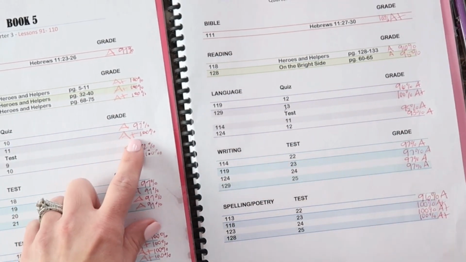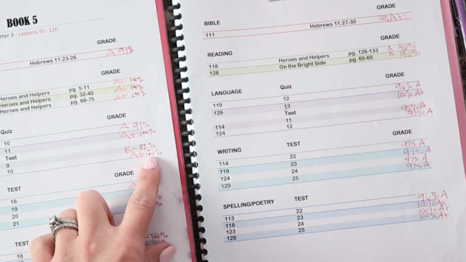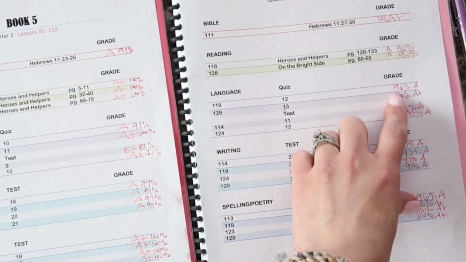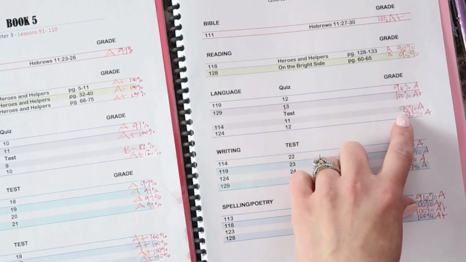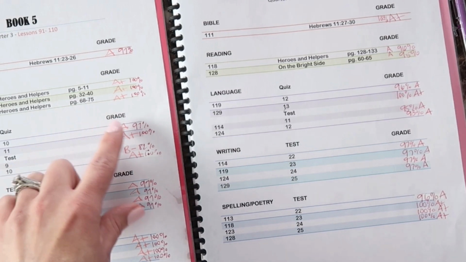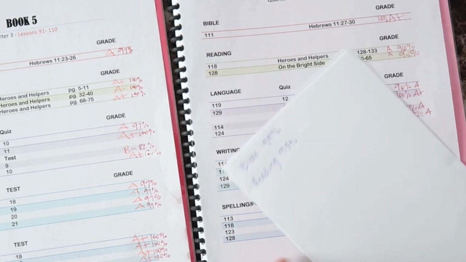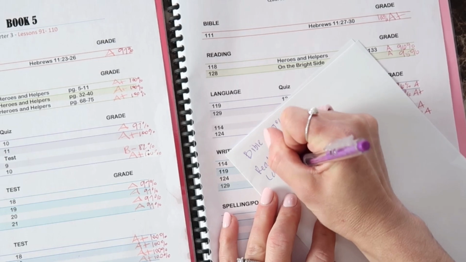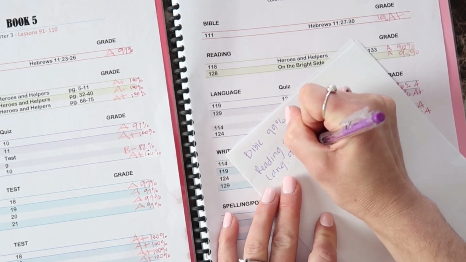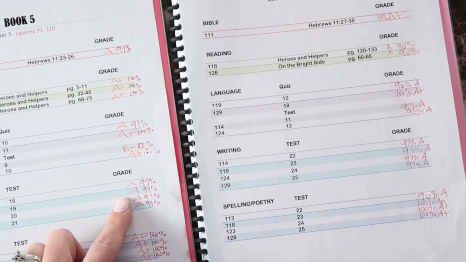So language, she has a 97, 100, 82, 100, 96, 100, 95, and 93. That's 763. I think there are 8 of them, right? Yes, so divided by 8 would be 95.3. So that is going to be a 95. And you just go all the way down your list.